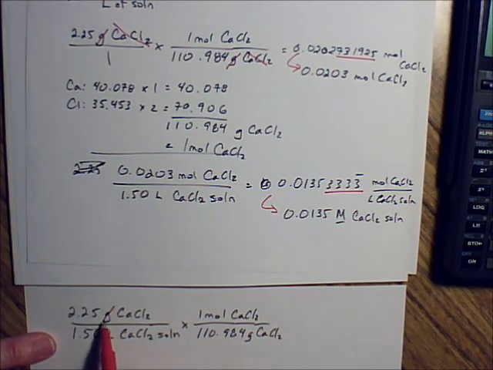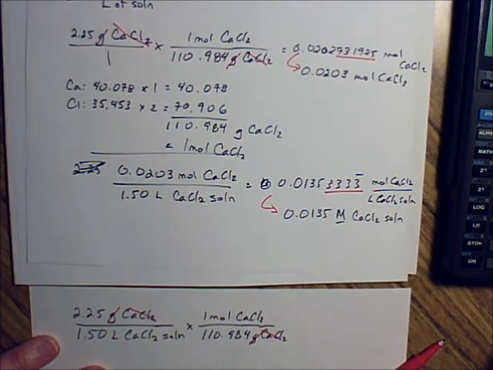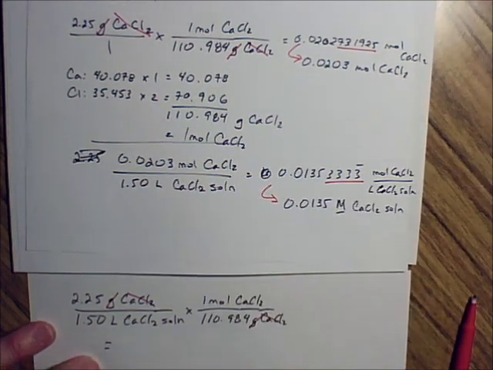Anyway, you can do it this way, because look where we end up. We end up with moles of calcium chloride over liters of solution, which is what we want. So when we do the math then, I'm low.